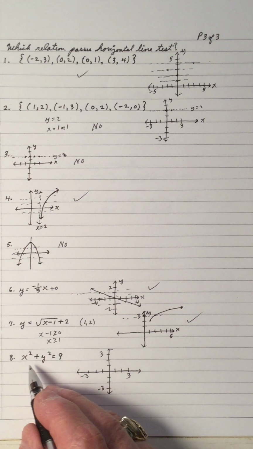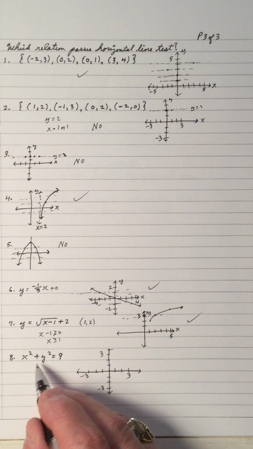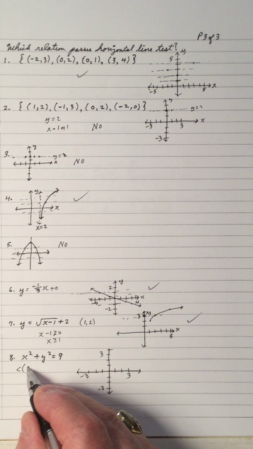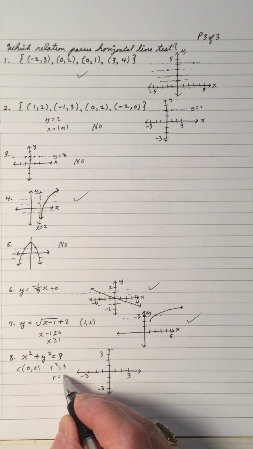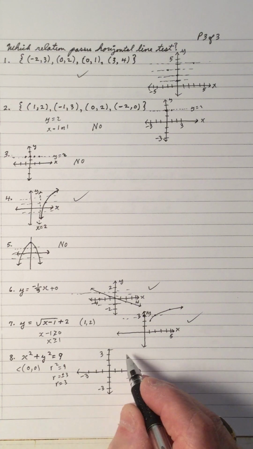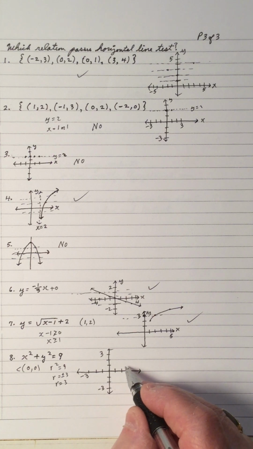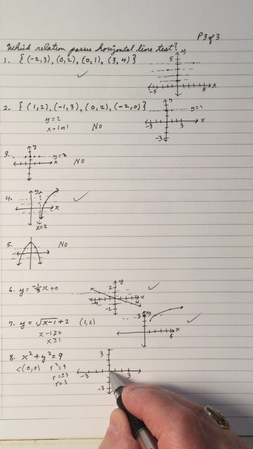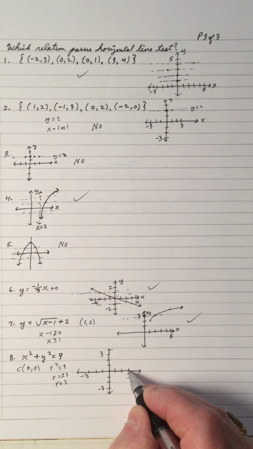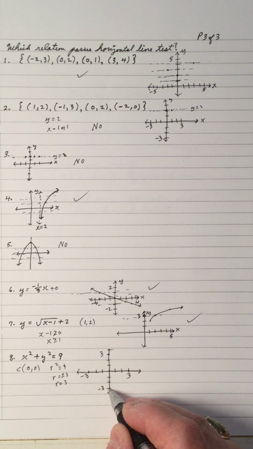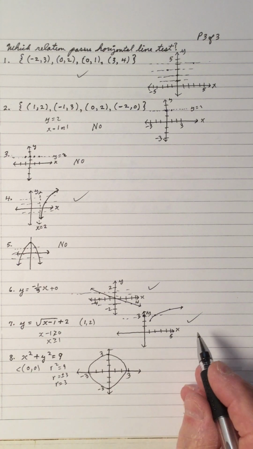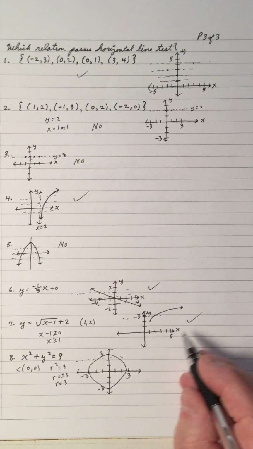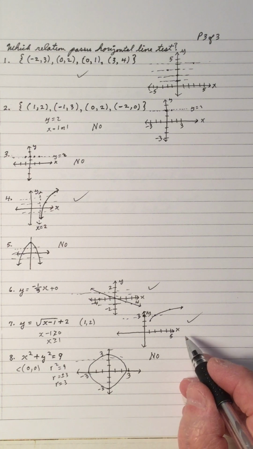And number 8, x squared plus y squared equals 9. This is a circle whose center is 0, 0, and r squared is equal to 9. So r is the square root of 9, which is plus or minus 3, but the radius has to be positive. So 0, 0 with a radius of 3: 3 to the right, 3 to the left, 3 up, 3 down. There's a circle. When you draw a horizontal line, it will pass through 2 points. So no, it doesn't pass the horizontal line test.